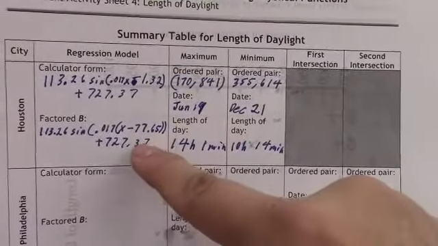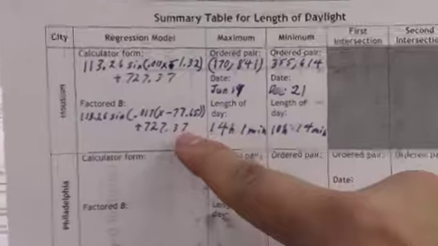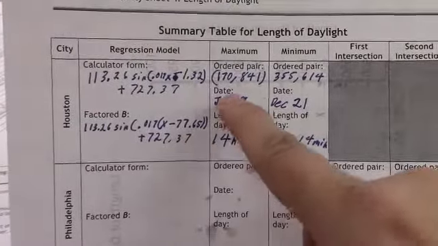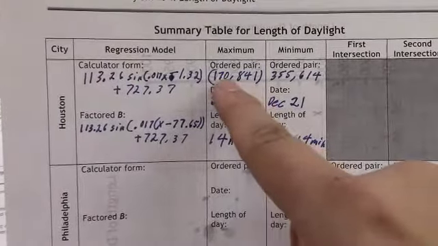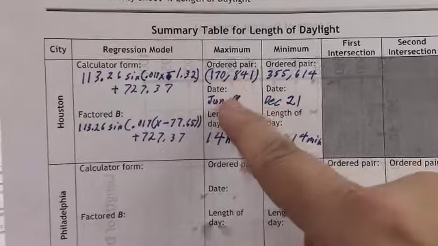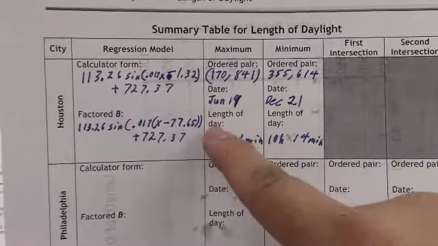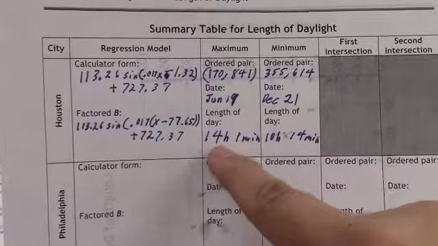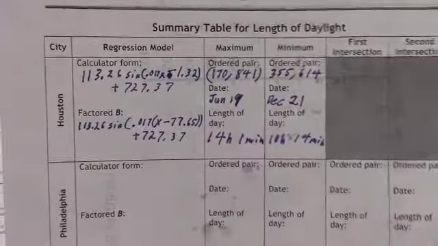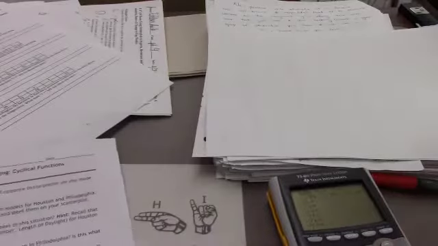This is what we call the factored B form, and these are all my data points right here: 170, 841, June 19th. You're probably wondering about that. 14 hours 1 minute. And just to show you how to do that, what I did is I took the date.